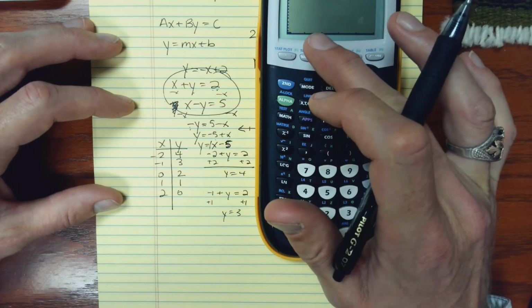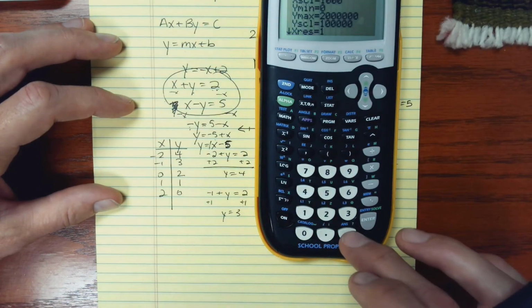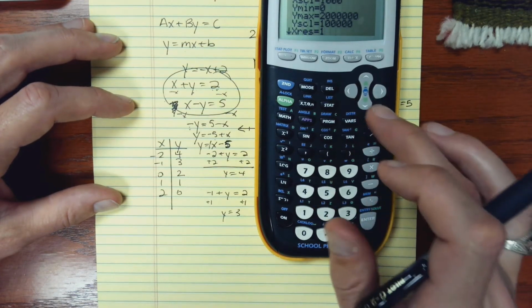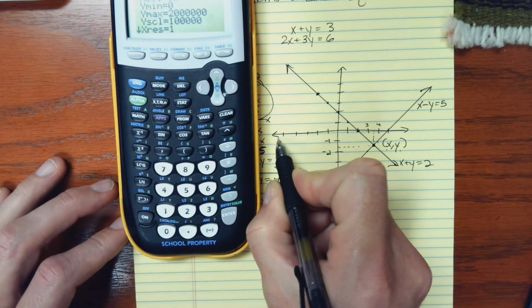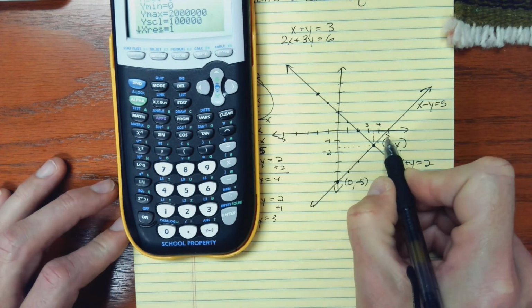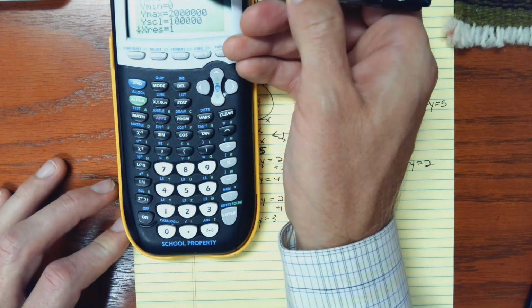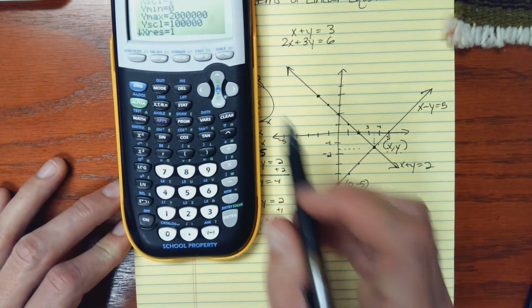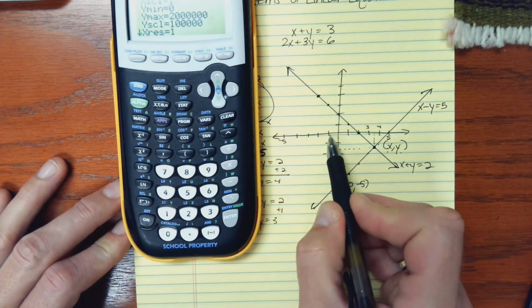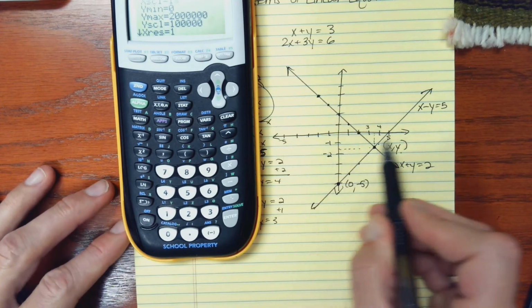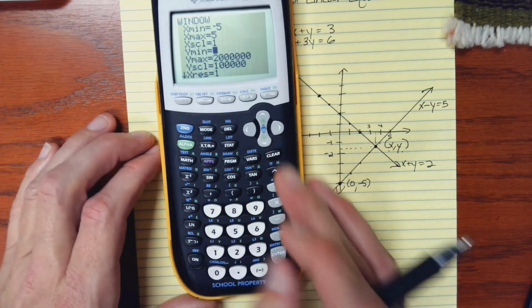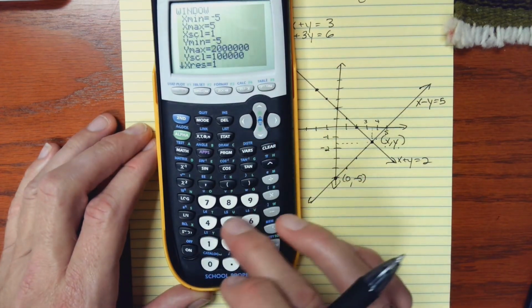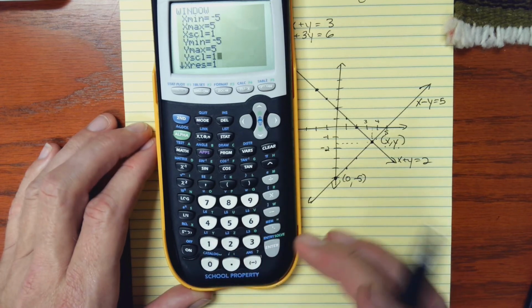That's the second key from the left here. I'm going to change my minimum to -5, my maximum to +5, and then scale 1. What that means in terms of my handwritten graph is I'm going from -5 to +5 on my x-axis. So the x minimum is -5, x max is +5, and the 1 means I want to put a tick mark for every 1 unit. That's much like what I did in my hand-drawn graph. For the y minimum, I'll make that -5 and the max +5, and also use a y scale of 1.